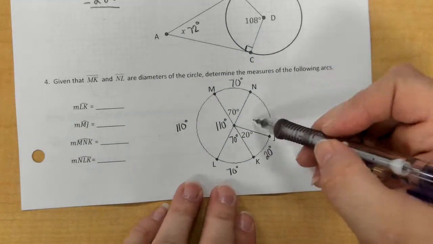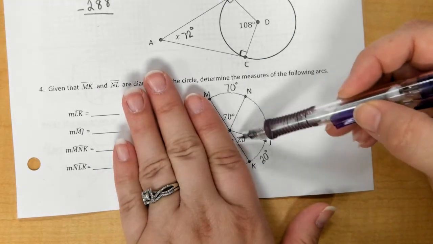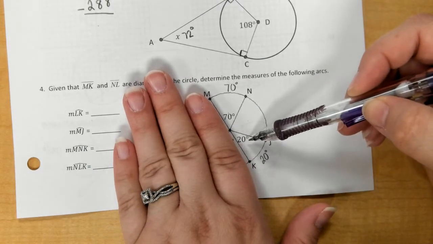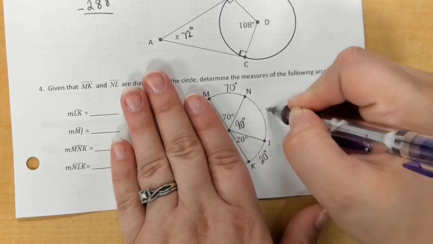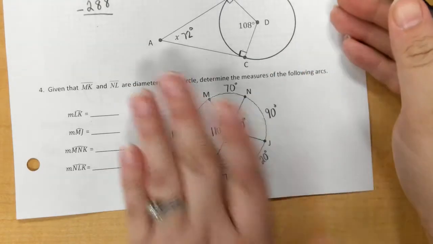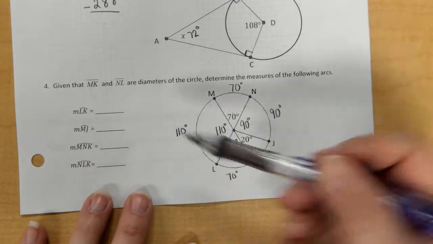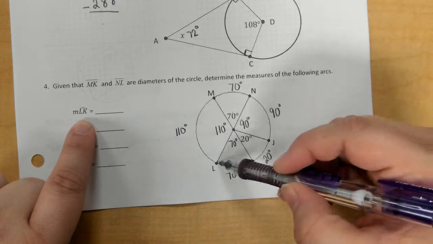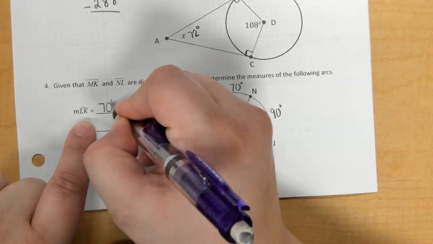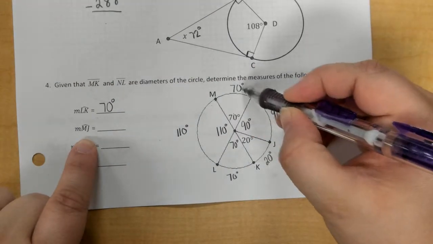Okay, and then on this side, we could do 70 plus 20 is 90. And if I subtract that from 180, that gives me that this angle is 90 as well. So is this arc. So now that I have all my angle measurements and all my arc measurements, I could go ahead and find these different arc lengths. So arc LK is 70. Arc MJ is 70 plus 90.